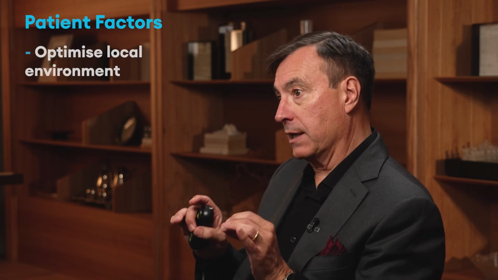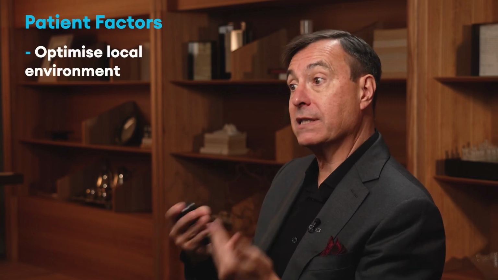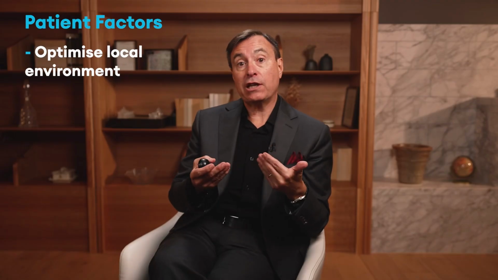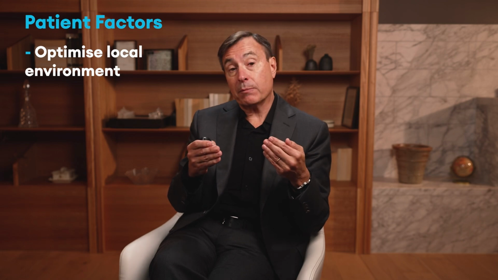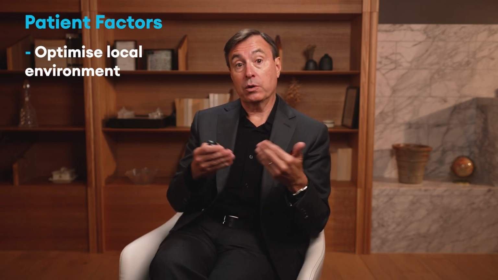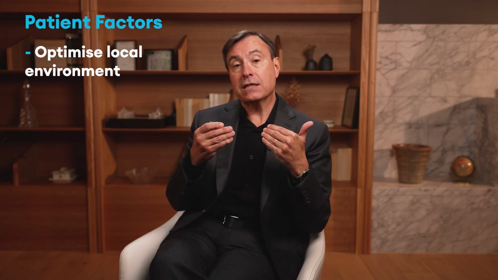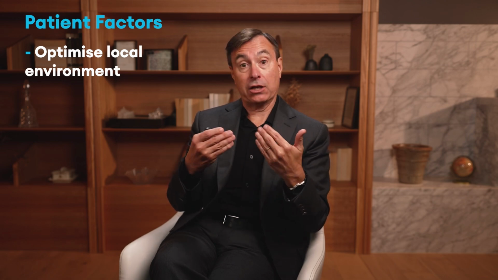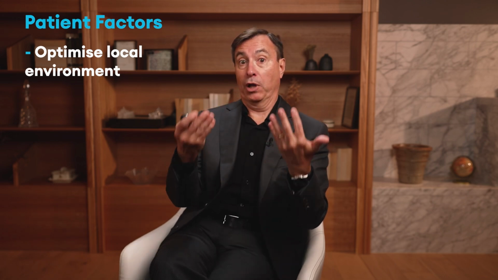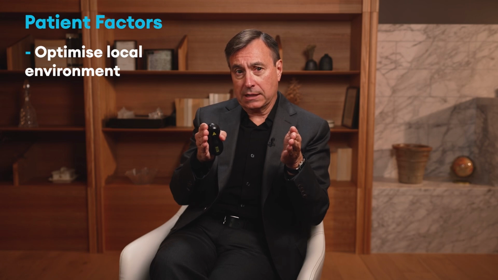Well, the first thing we can do is really simple. Let's think about optimizing the local environment that the patient sat in. Things like increasing humidity. If your patient is working in a low humidity environment, those lenses are going to be uncomfortable. So think about prescribing, for example, a local humidifier. Things like reducing direct air conditioning. If you have air conditioning blowing straight into your face, those lenses are going to dehydrate and be uncomfortable. So really simple kind of local things that you can ask your patient to consider.